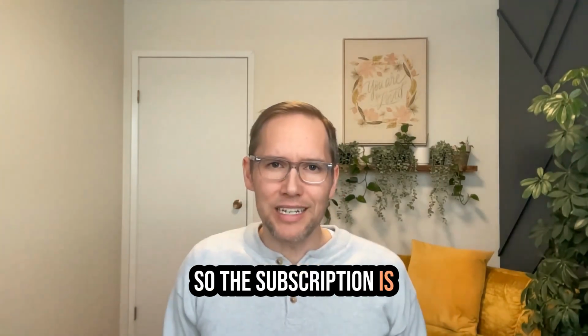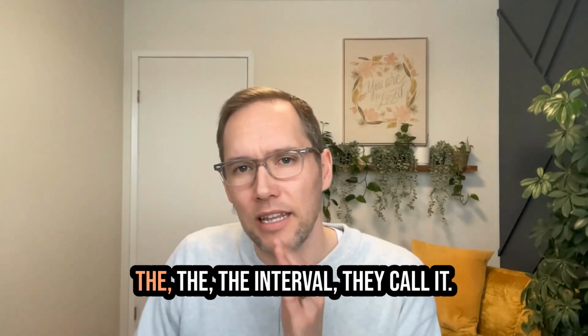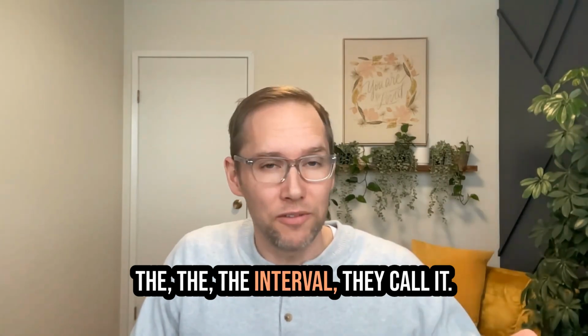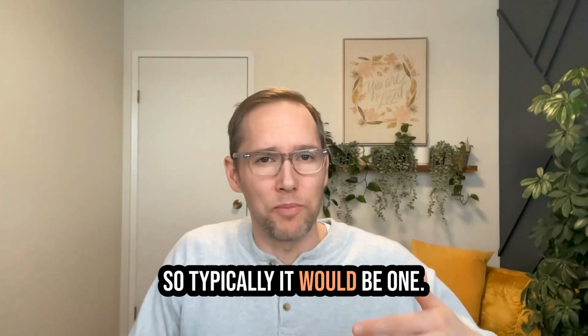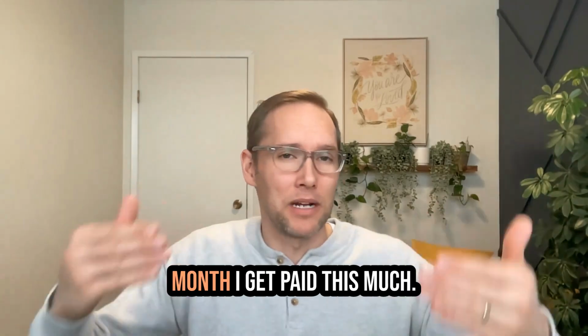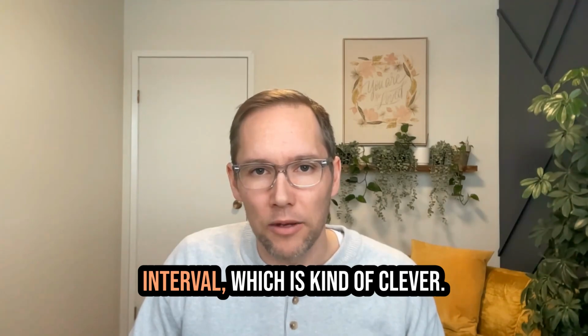So the subscription is another payment amount where you set the amount and you set the interval, they call it. So typically it would be 1, and then it can again be week, month, or year. So 1 would be every month I get paid this much, but you can do a different interval, which is kind of clever.